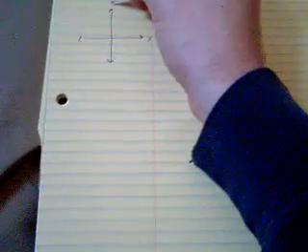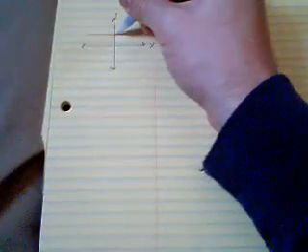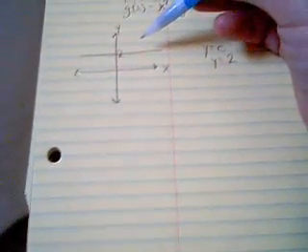So this is x, this is y. If y equals 2, that means for all x, you have this constant function at y equals 2. It's just a straight line. Sorry, I'll make that bigger. Alright.